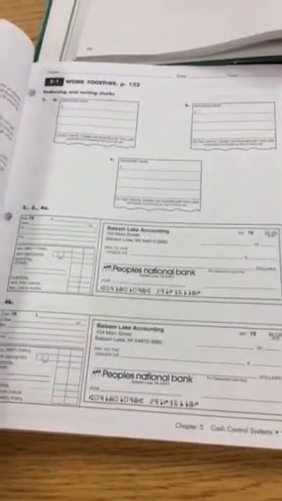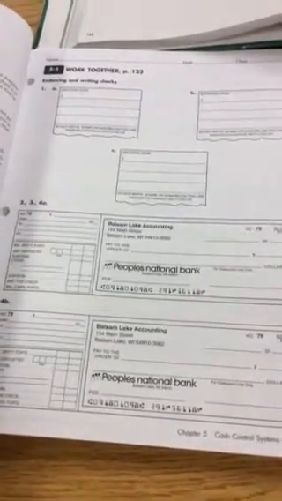Alright, today we're going to be working with endorsing and writing checks. If you've already read Chapter 5, Section 1, you'll notice that there are different spots where you're going to write your check out, and you're also going to fill out the information on the side here. It says we're going to write the answer to the following problems in the working papers. So here's your working papers.